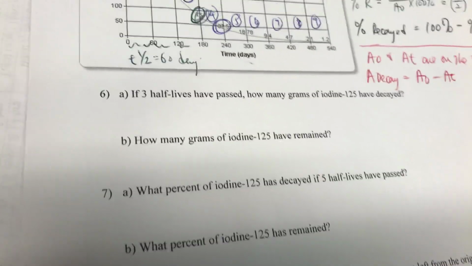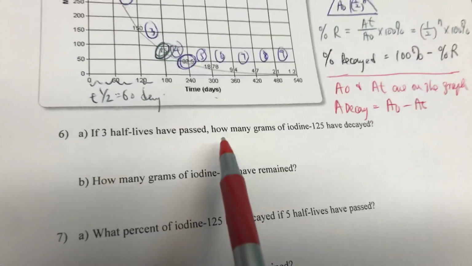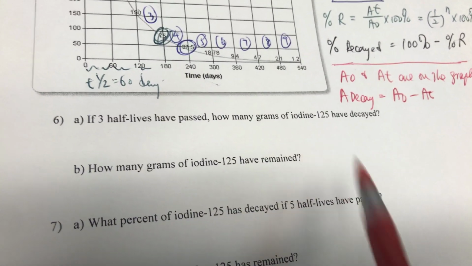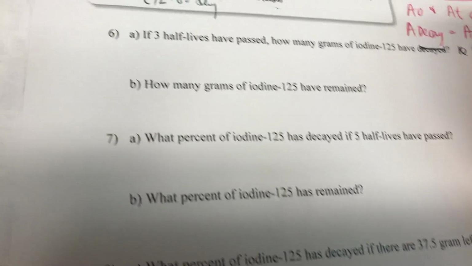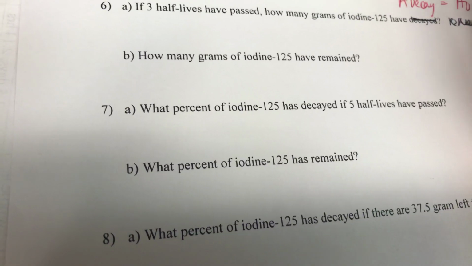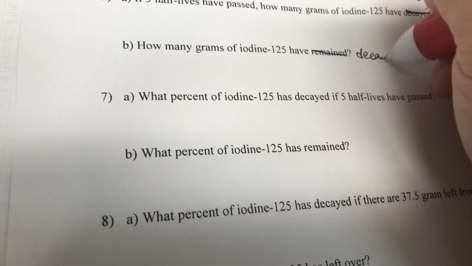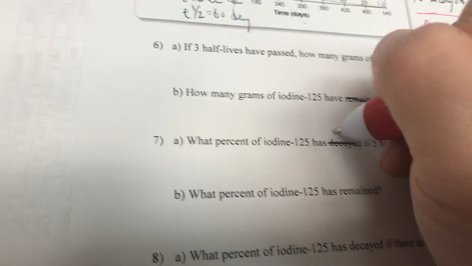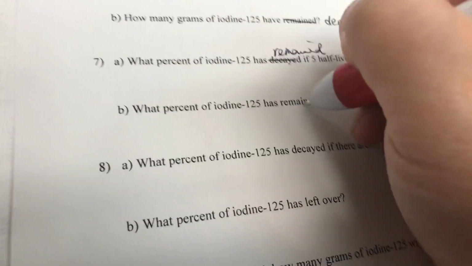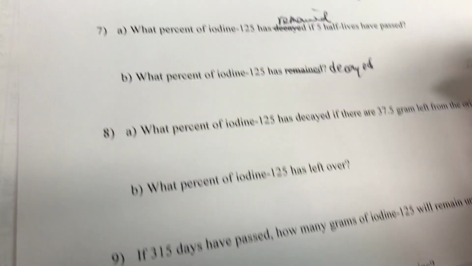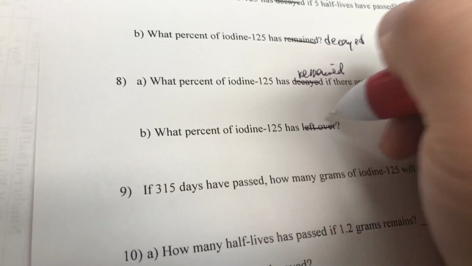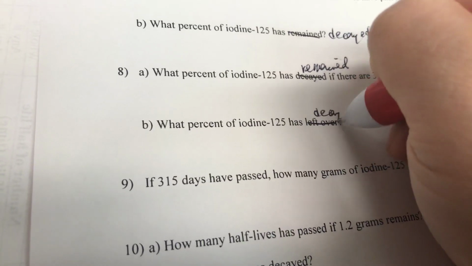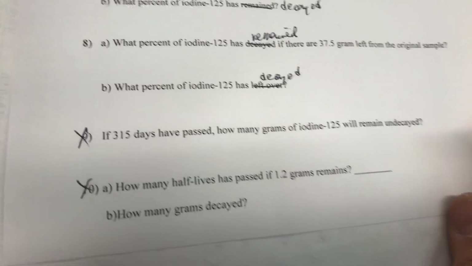So now let's read the question. If 3 half-lives have passed, how many grams of iodine-125? First of all, I need to change the question. So decay, I have to change that to be remain. Remain, I have to change that to be decay. I'm going to change that all for questions 6, 7, and 8. Remain, change it to decay. Decay, change it to remain. So this will be decay. We do that for 6, 7, and 8, and then we skip 9 and 10.